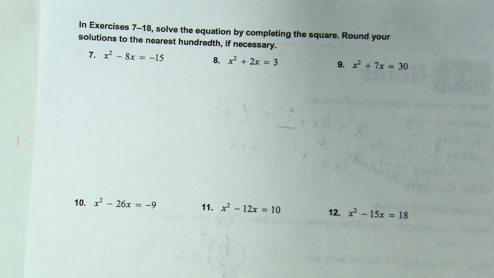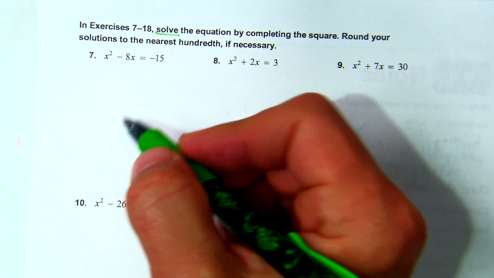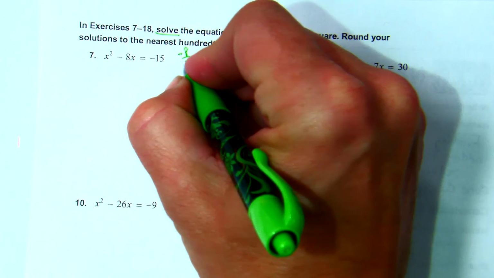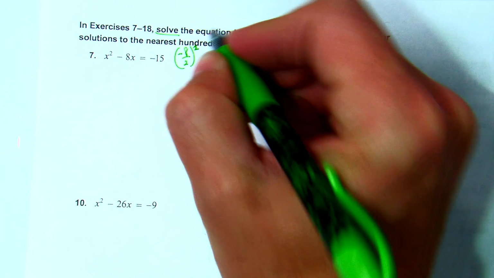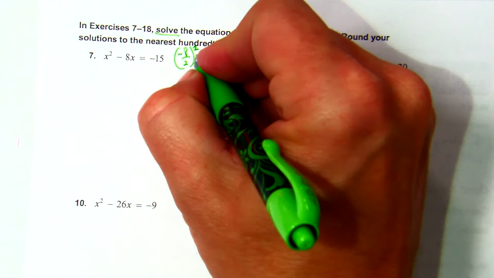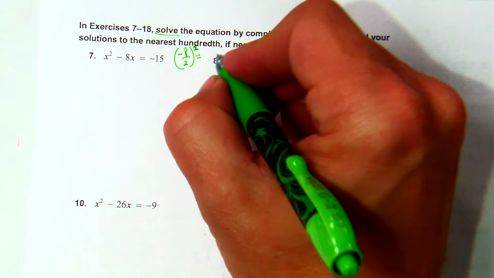Okay, so now we're going to solve the equation by completing the square. So we're going to solve it this time. And we're going to round our solutions to the nearest 100th if necessary. All right, so on the back here, we're still finding b over 2 squared. So this is going to be a negative 8 over 2, and we're going to square it. So what's negative 8 divided by 2? It's a negative 4. And then we're going to square negative 4. That's going to give us a positive 16.